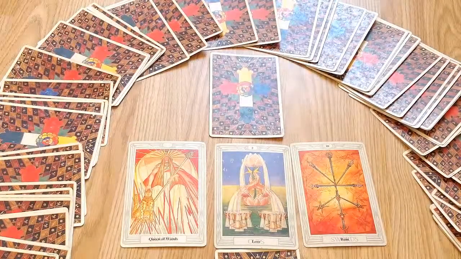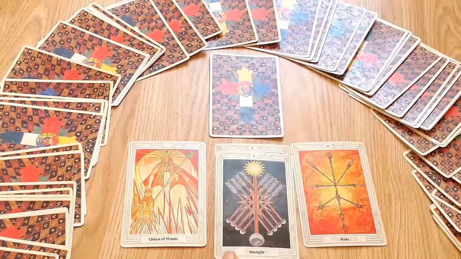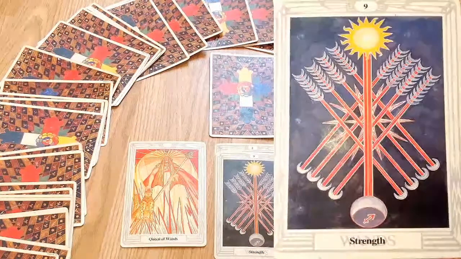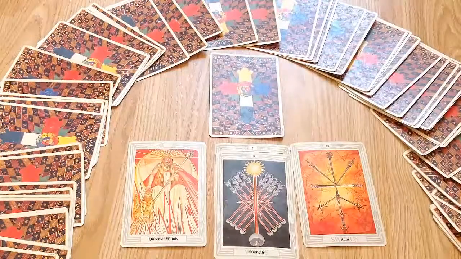Right, so the How We Got Together card that comes up is this one here. It's the Nine of Wands and it's a Strength card. And indeed that's completely appropriate, because how we met was through healing work, and it began with her offering me healing work, which was then reciprocated by me offering her healing work.